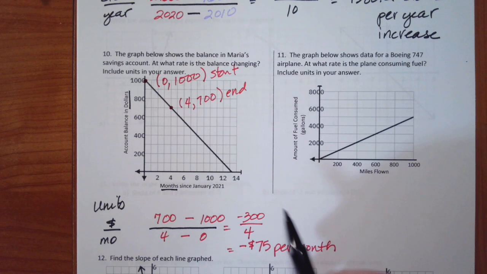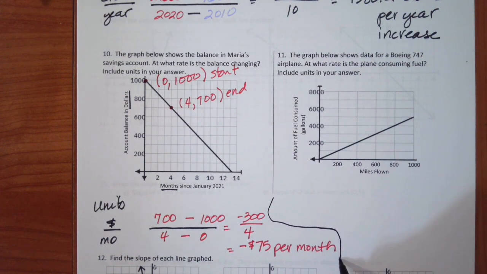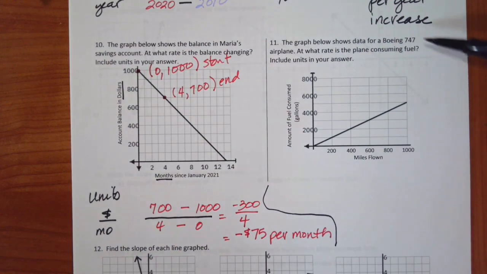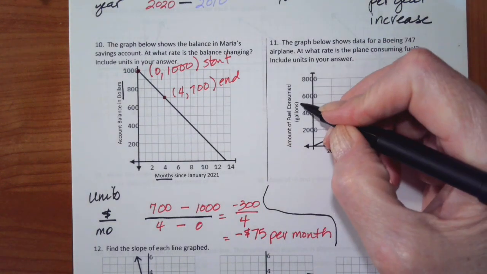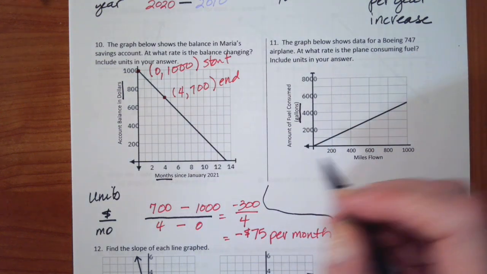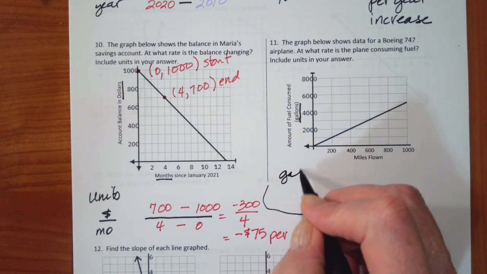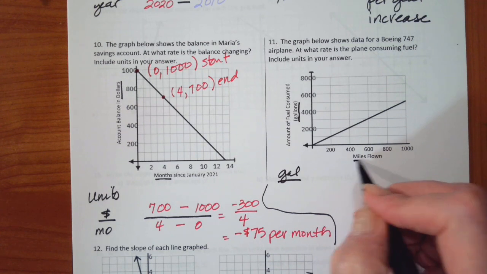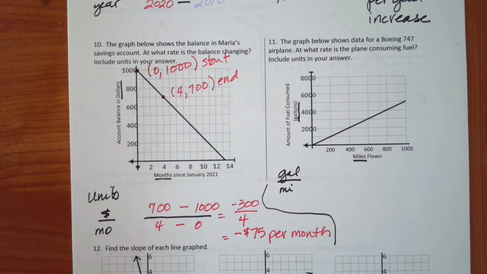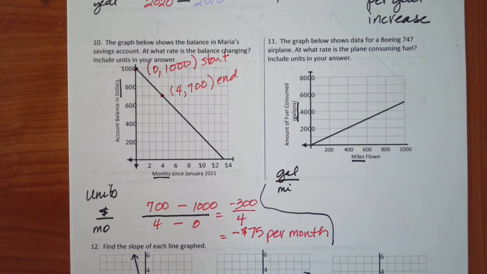All right, now I used up too much space on this, so I'll try to write smaller on the next one. Okay, the graph below shows the data for a Boeing 747 airplane. At what rate is the plane consuming fuel? Okay, well, we're going to have to measure this in gallons per mile. It's going to be a rate, gallons per mile.